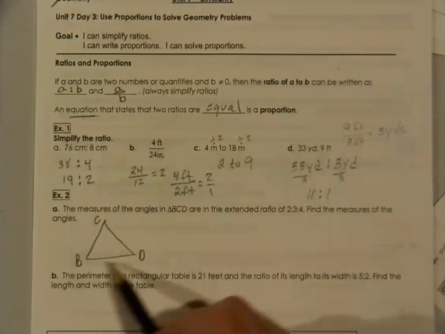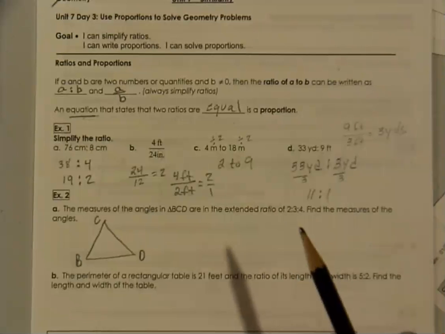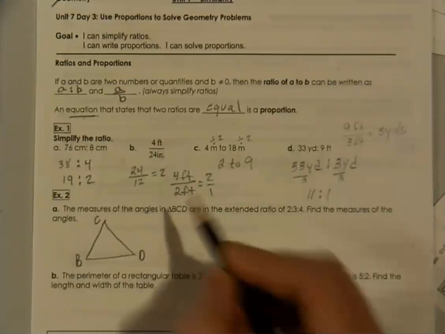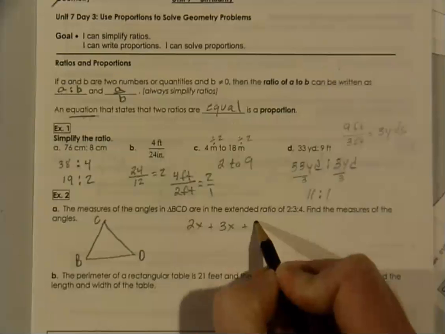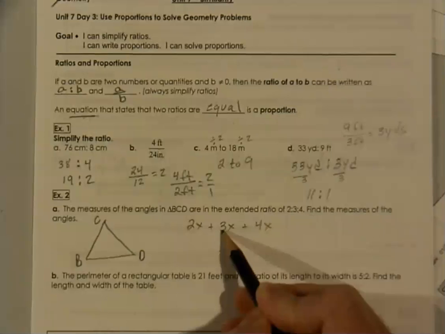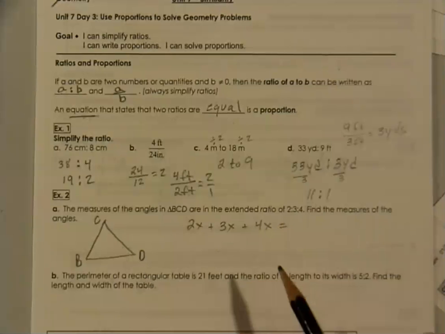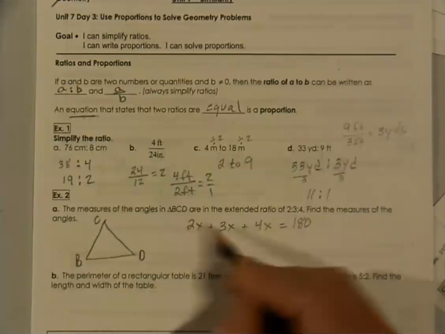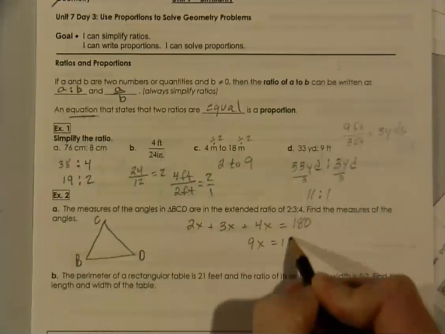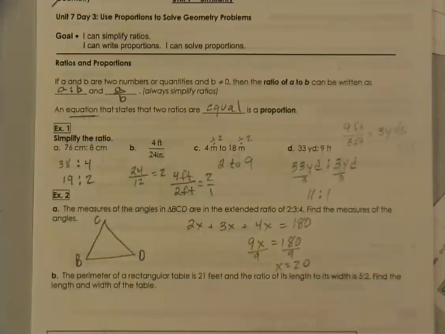So we look here, this is a triangle. We know the sum of the angles of a triangle is going to add up to 180 degrees. So we know that 2 times something plus 3 times something plus 4 times something, in a ratio of 2 to 3 to 4, is going to equal 180. You've got to figure out what their relationship is. In this case, they all add up to 180 degrees. So 2 plus 3 plus 4 is 9. So you have 9x equaling 180. Divide by 9, and x is 20.